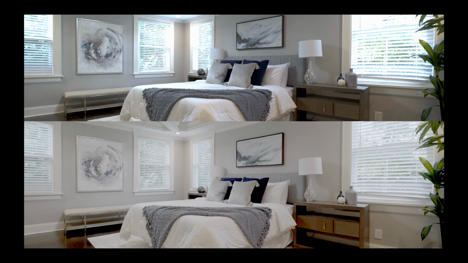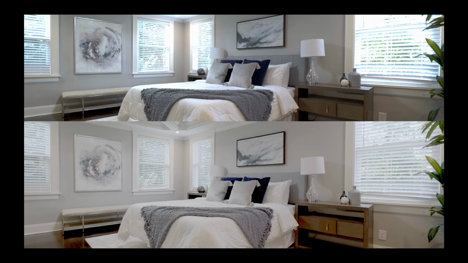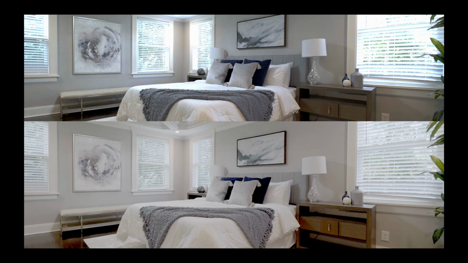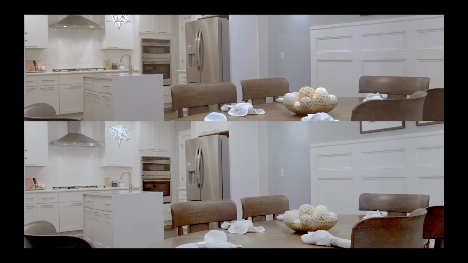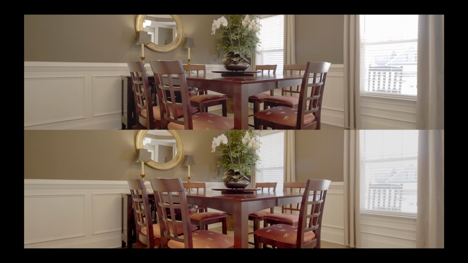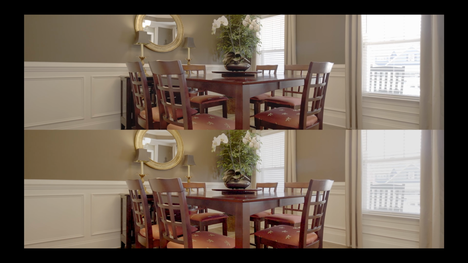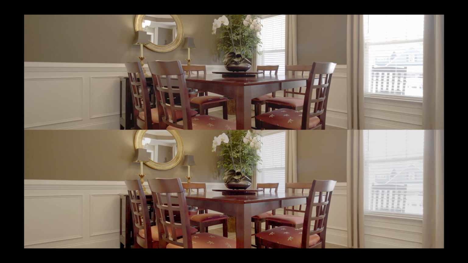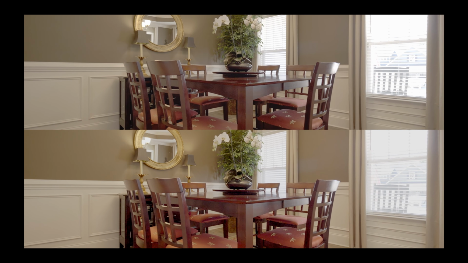First thing I want you to notice is the dynamic range. You can really tell the dynamic range between the two. Another thing you can tell between the two is the colors. So if you'll notice, the colors from the curves method, they're just not as rich and vibrant as the method that I'm going to show you today. And that's really the main difference between the two.